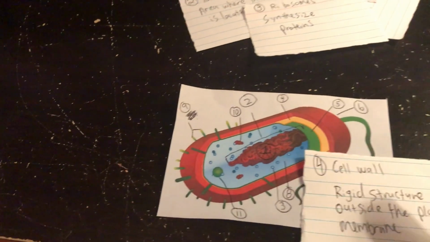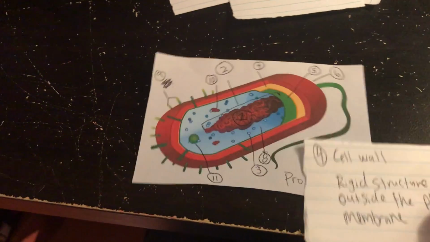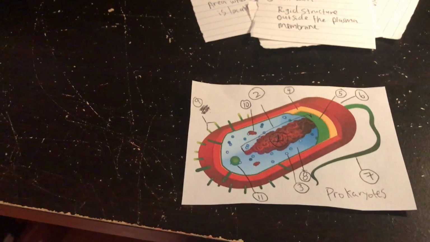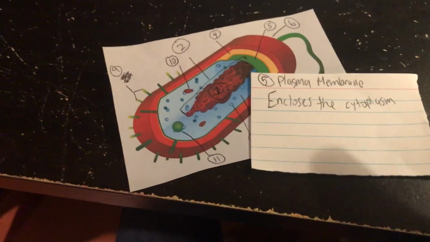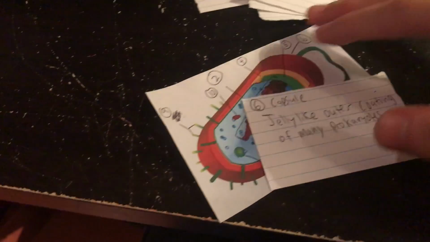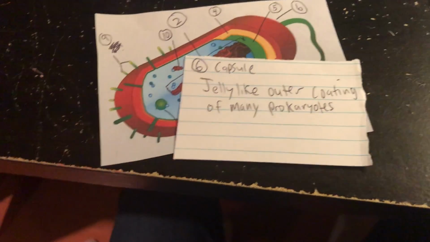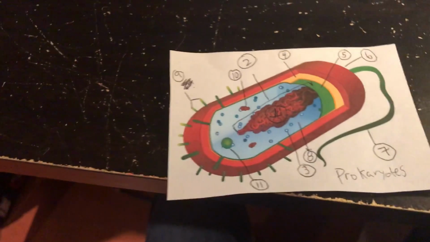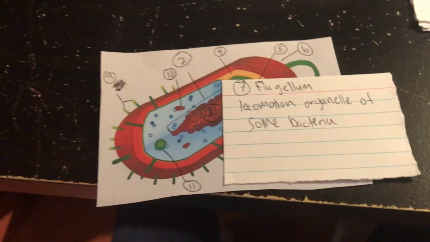The cell wall is a little yellow thing right here, and it's a rigid structure outside the plasma membrane that pretty much keeps stuff from coming in and out of the cell. It reinforces the plasma membrane, and encloses the cytoplasm. The capsule is a 6, the next thing I'll talk about, and it's a jelly-like outer coating of many prokaryotes. And these three enclosures pretty much reinforce each other to keep stuff in and out of the cell.